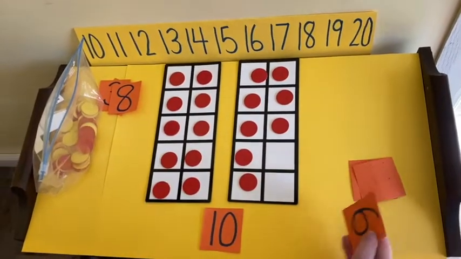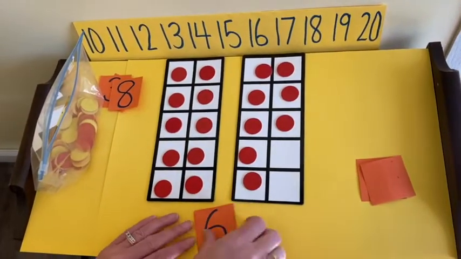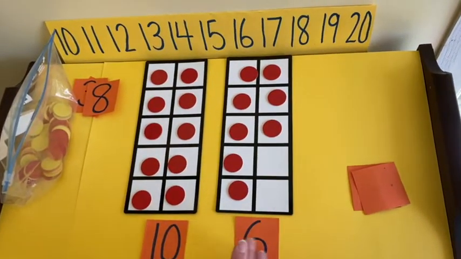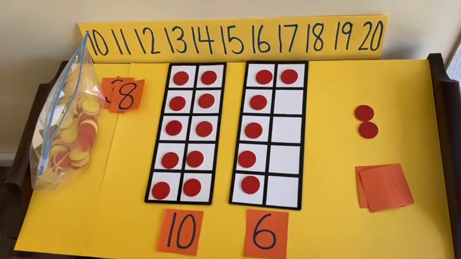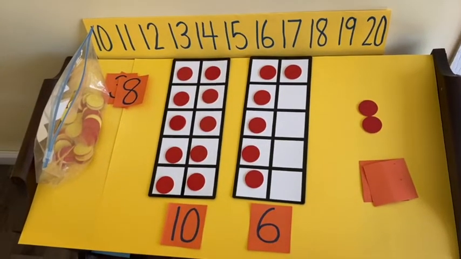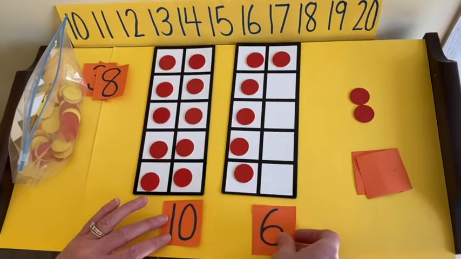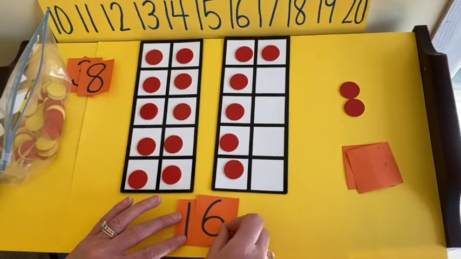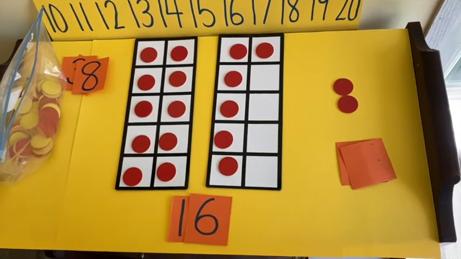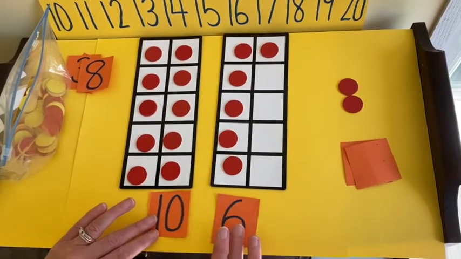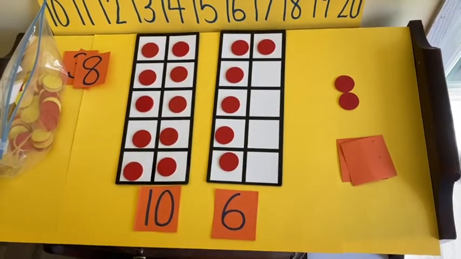We'll leave that on. See if we have 2. Ooh, 6. So I need to make sure I have 6 on this side. So I have 10 and 6. So let me make 6. 5, 6. So 10 plus 6. I wonder if you see that pattern. You say, oh, I know what it is. It's going to be hide the 0. 16. 10 plus 6 equals 16. One group of 10, and then I have 6 ones over here.